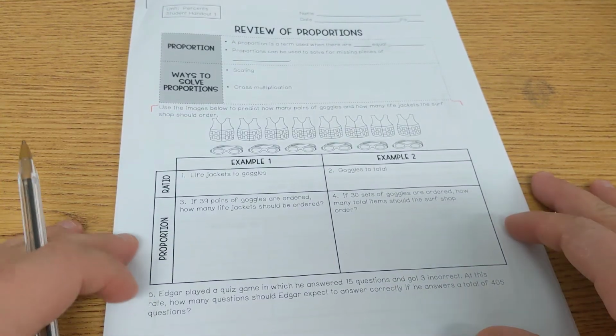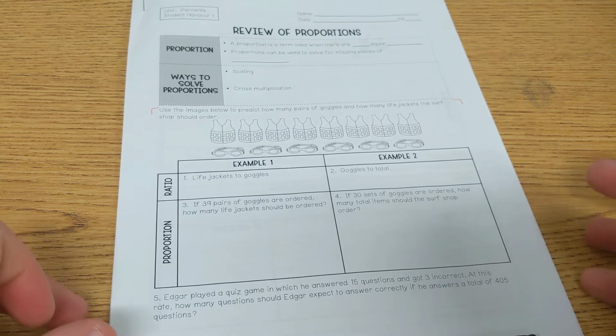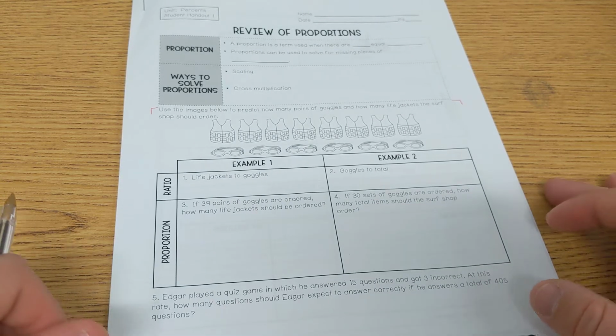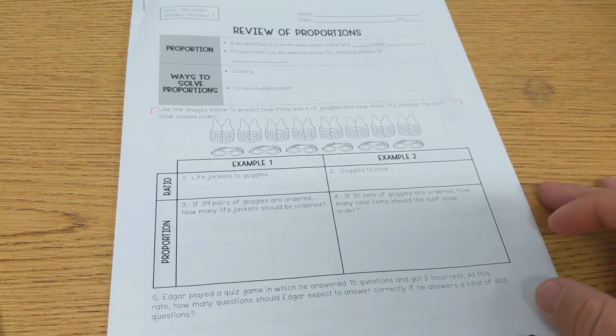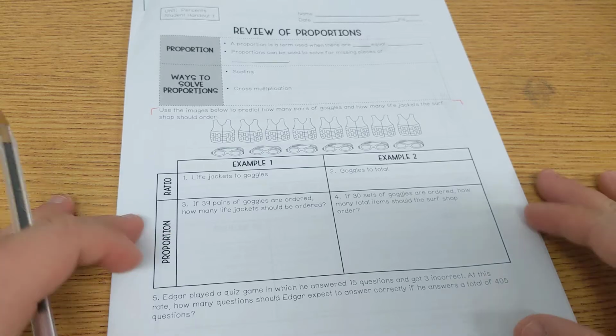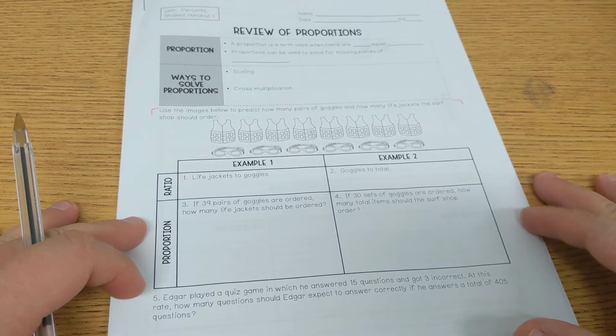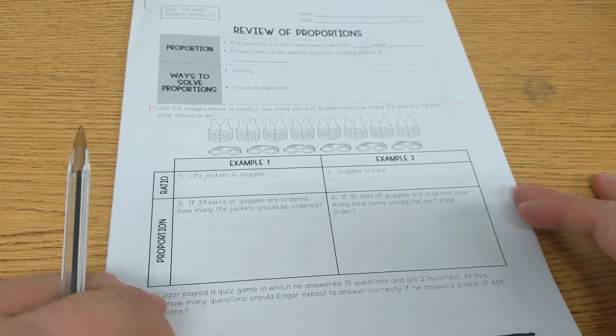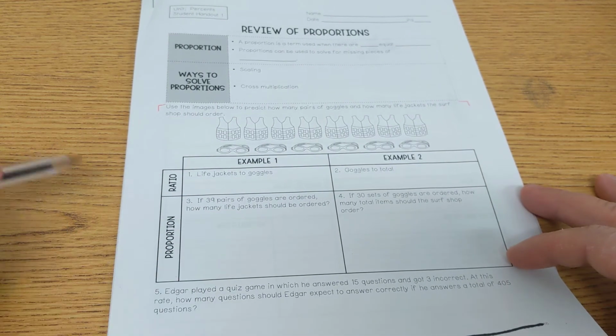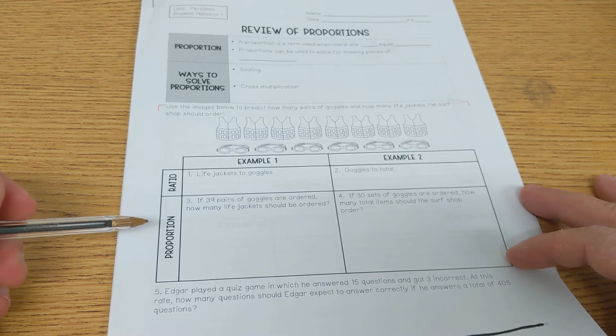We're going to do a review today of proportions, okay? Most of us did okay on the test, not as good as I thought we could do, so we're just going to have another little assignment here, okay? So we're going to go over a couple examples, okay? And then I'll have a Google assignment for you to do on Google Classroom, okay?